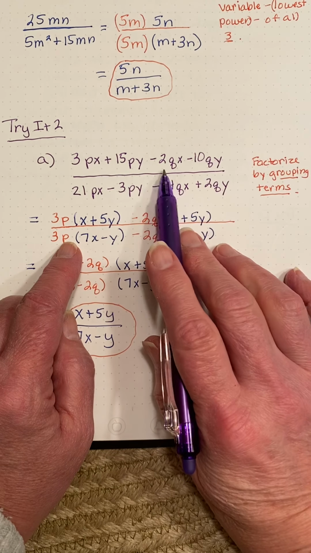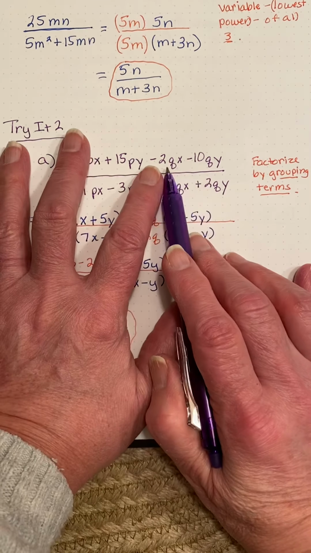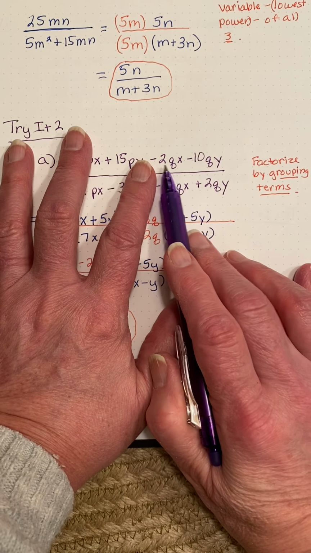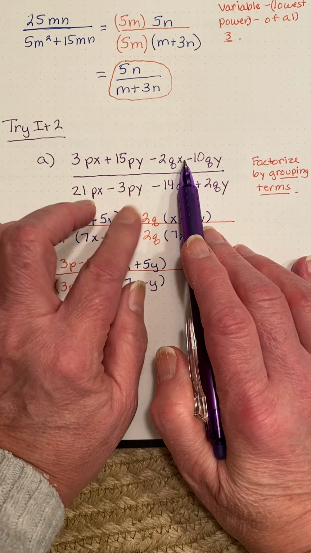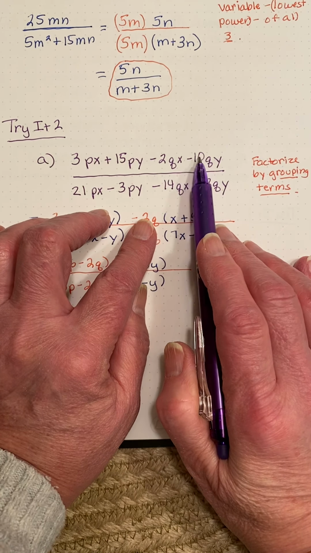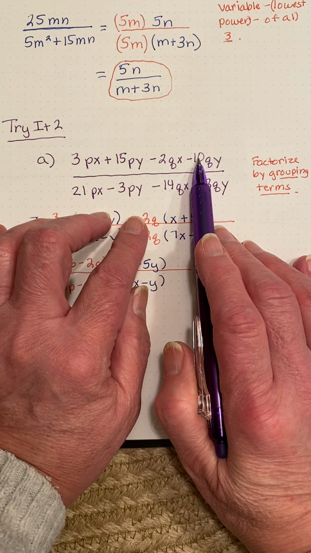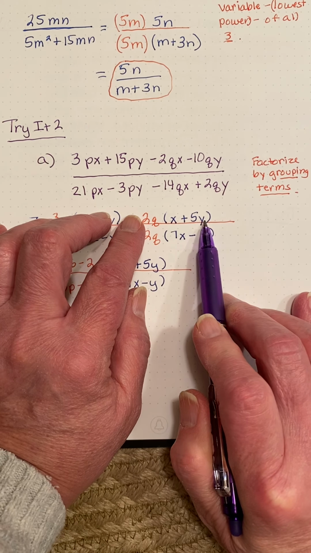Now over here, I'm going to take out a minus 2q. So if I take a minus 2q out of this first one, I'm left with x. If I take a minus 2q out of a minus 10, it's like minus 10 divided by a minus 2, I'm left with a positive 5y. Okay?